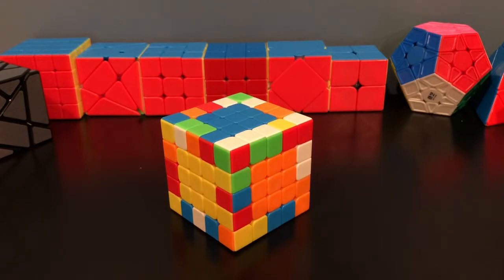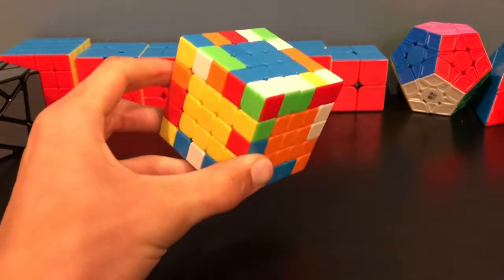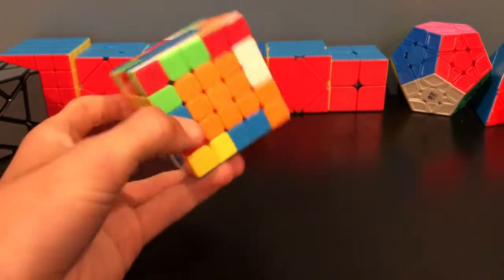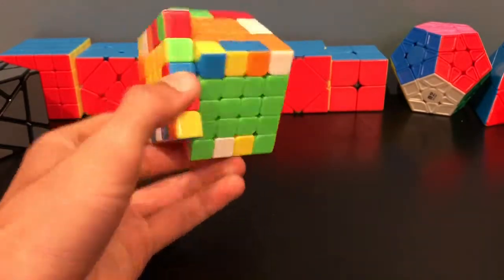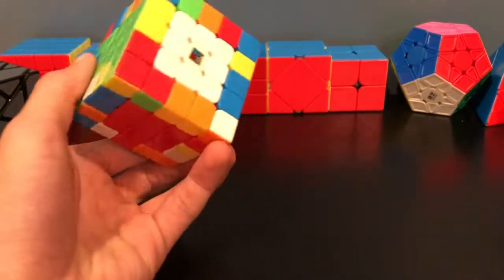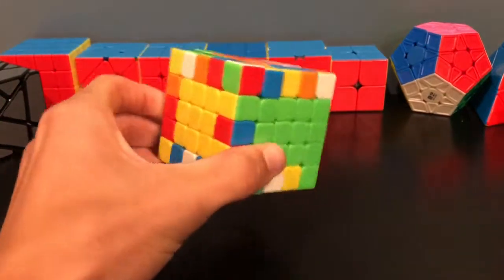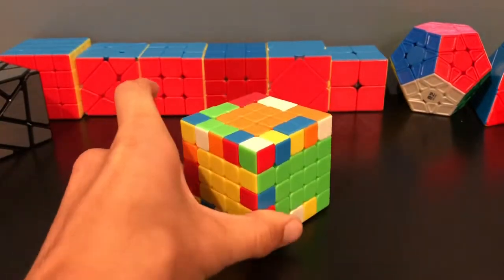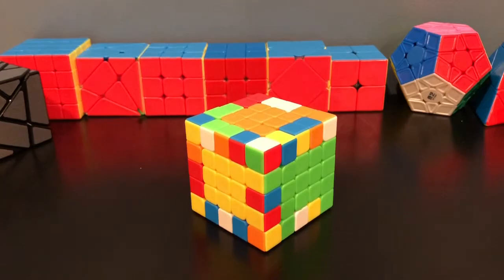Welcome back. Today we're going to be going over some 5x5 advanced edge pairing strategies that will help drop time on your solves. Now remember, if you're watching this video, I'm assuming you can already solve the 5x5 Rubik's Cube. If you don't already know how to solve this, please view my page. I have an easy tutorial on it. Then you can come back here and learn advanced methods.